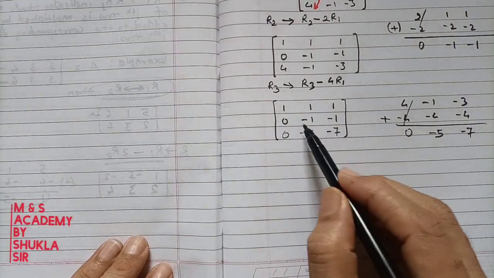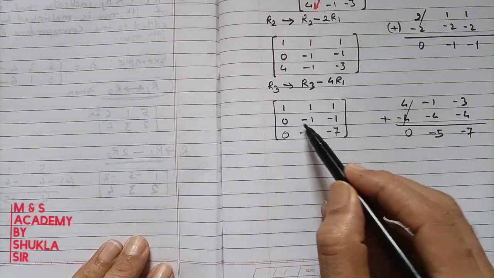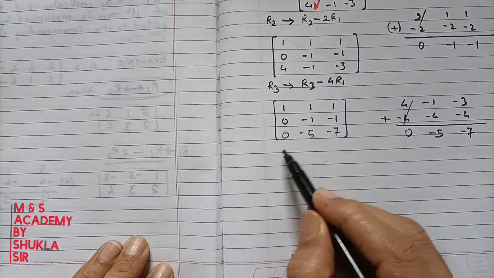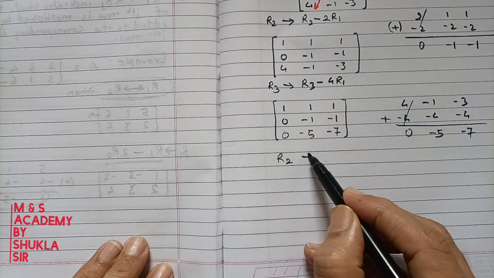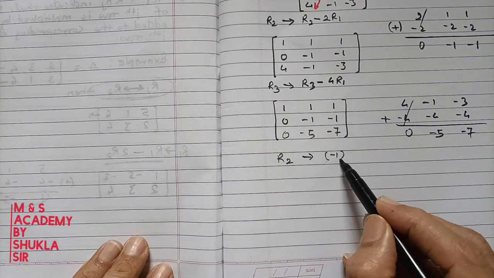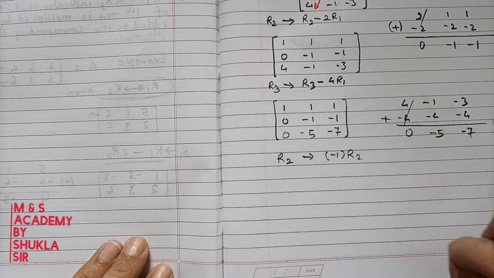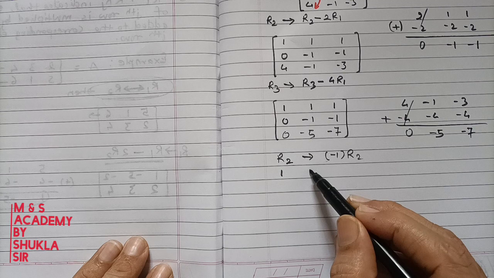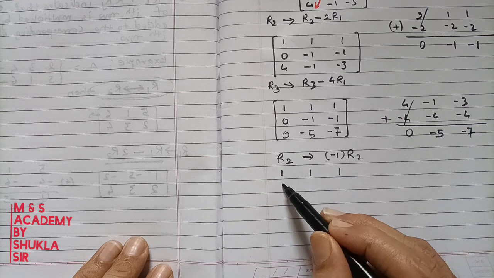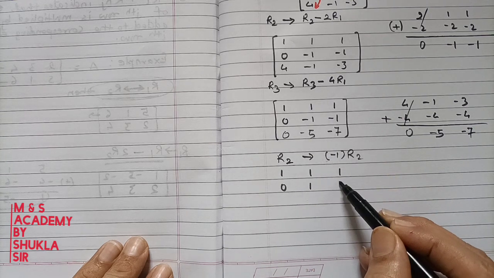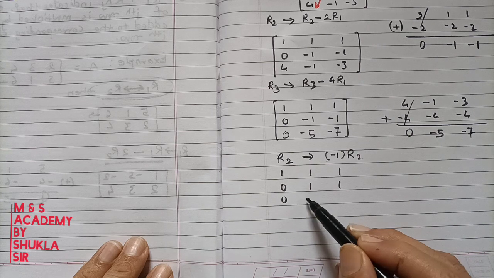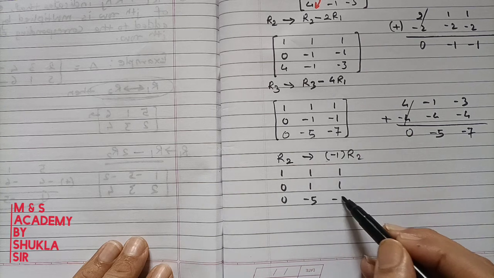Here already that minus 1 is given. So if we change R2 by minus times throughout the element, it gets changed. So 1, 1, 1, 0, 1, 1, this is 0, minus 5, this is minus 7.